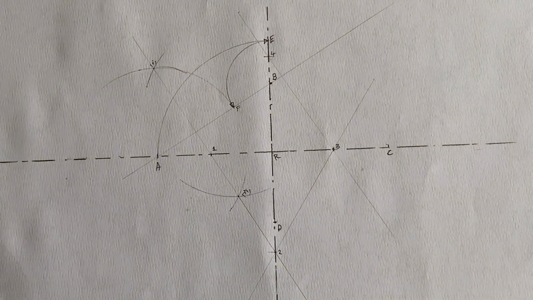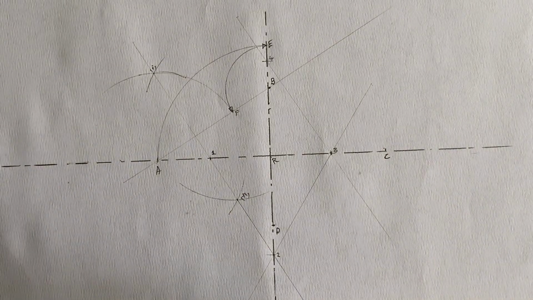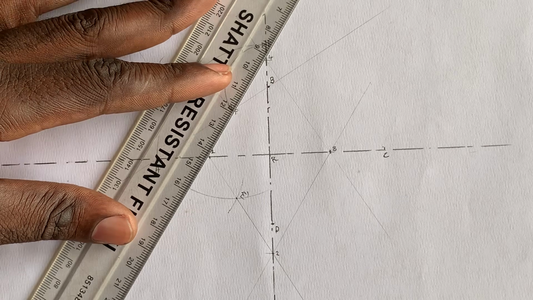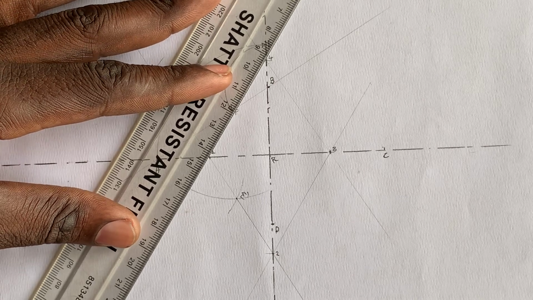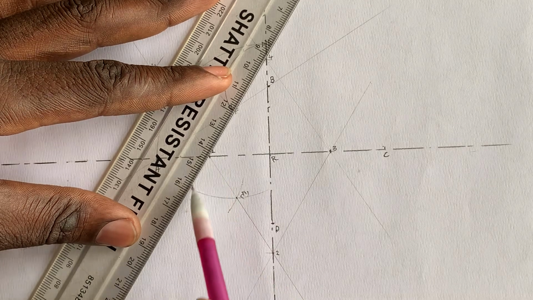Now 0.4 back to 0.1. That is very much important. 0.4 back to 0.1 using your 30 millimeter ruler. These are straight lines, so every time you draw a straight line, you use this. You don't stop here, further extend it down.